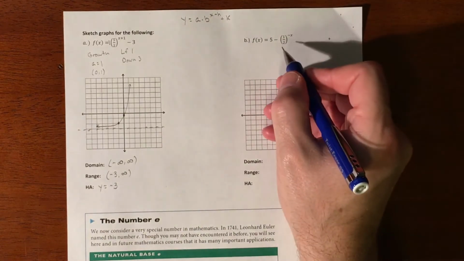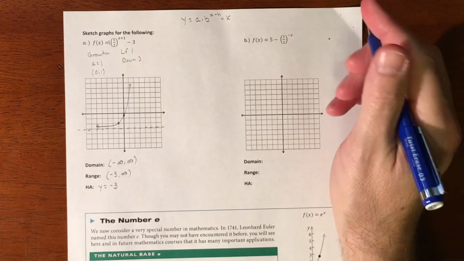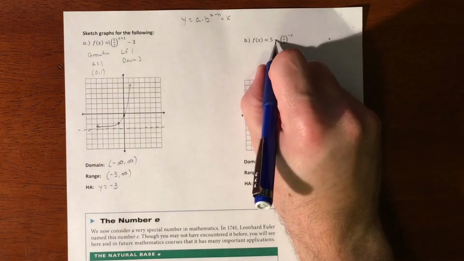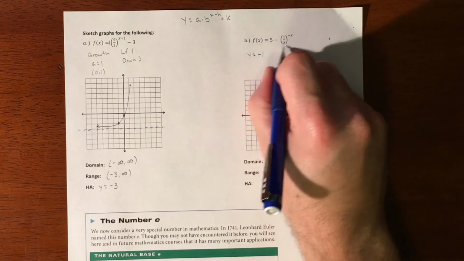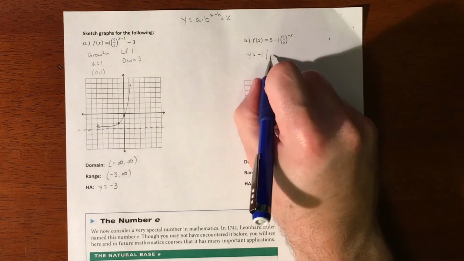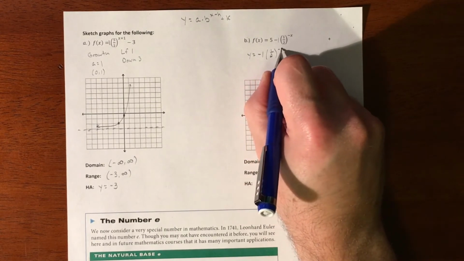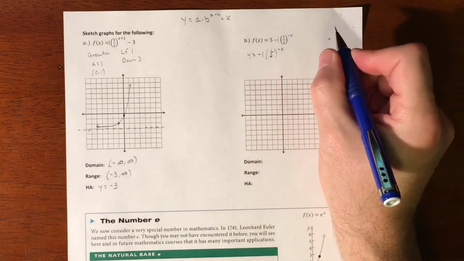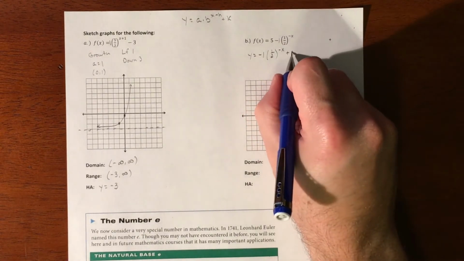The second one. I don't like how that's written at all, so I'm going to tweak this a little bit. I'm going to make this a negative 1 for this number in front, so that's our a value, and then 1/2 with a negative x, and then plus 5 at the end.